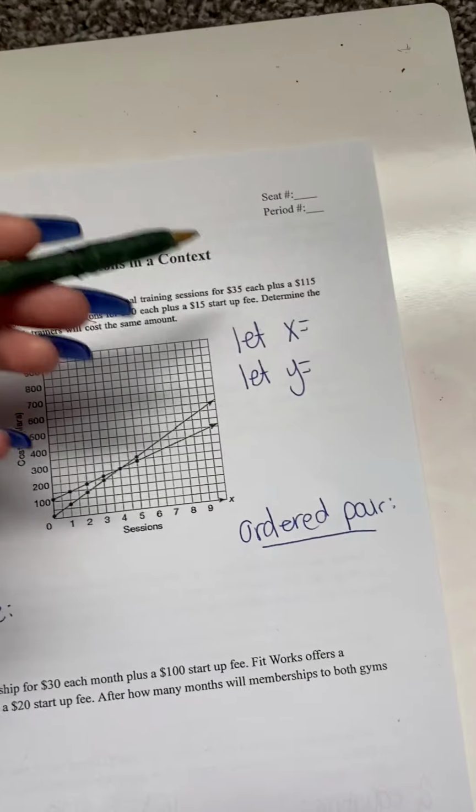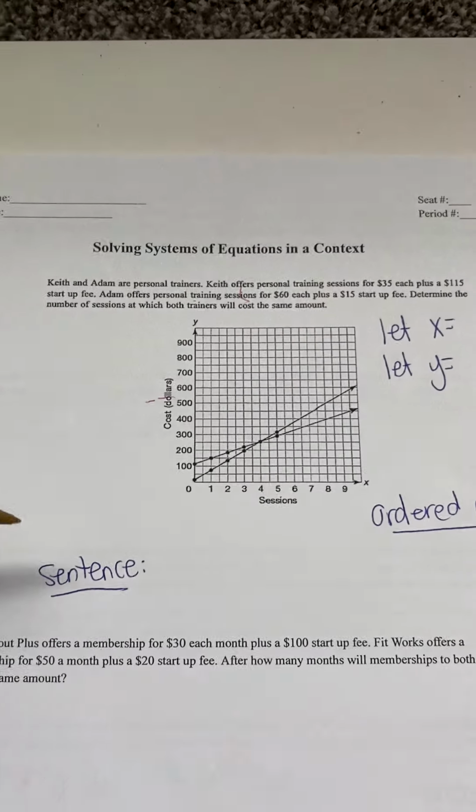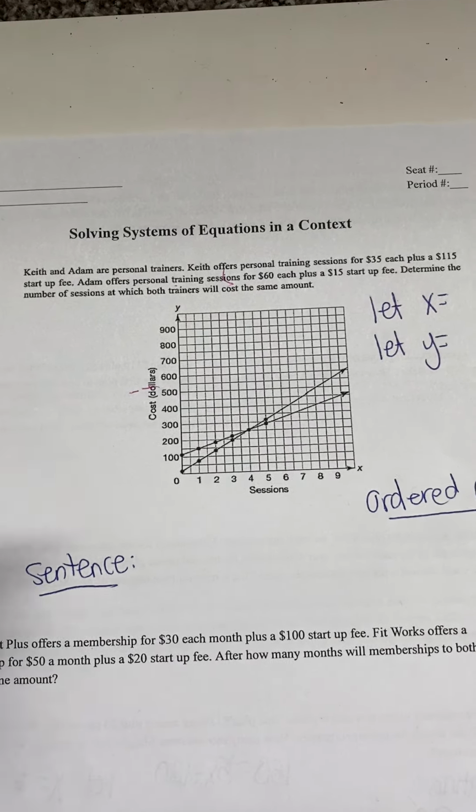So tell me what x and y represent, tell me what you think the ordered pair answer is, and write a sentence on what your answer is. I'm going to give you about a minute and a half to figure all that out.